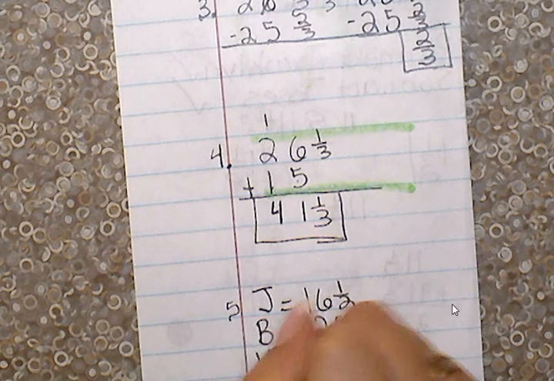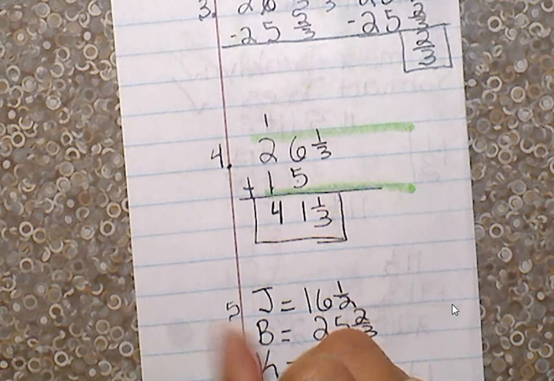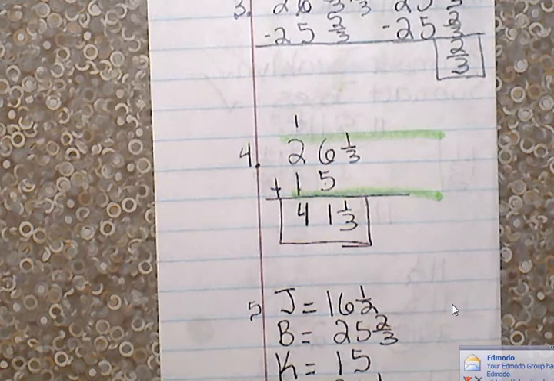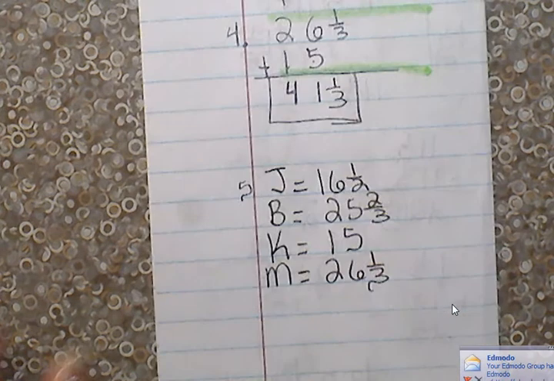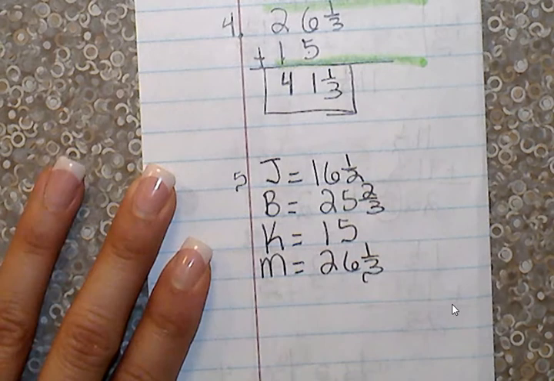We've got Kelsey, and she has 15. And then we have Matt, and he has 26 1/3. Do I gotta do any math to figure this out? No, you just have to see which one is the smallest. Right? Yes.